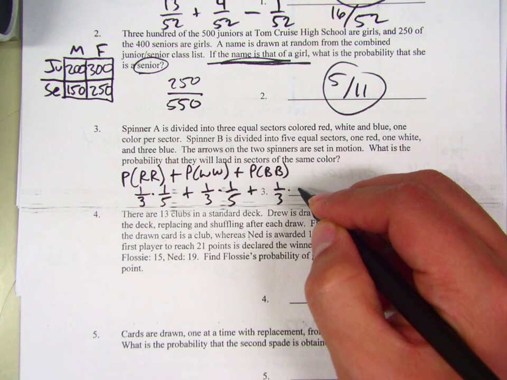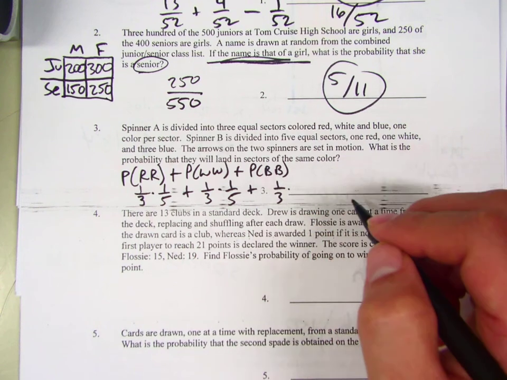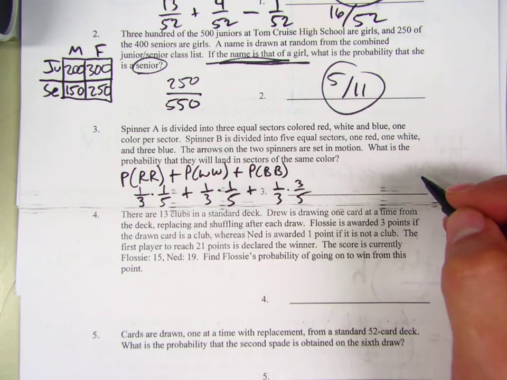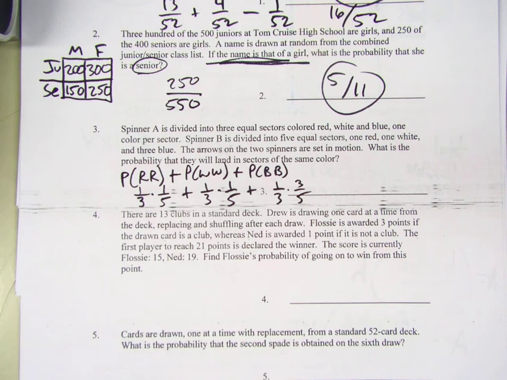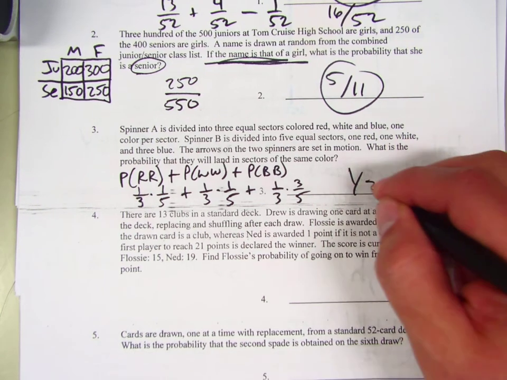Blue, 1/3 for the first one, and now it changes. There's 3 blue for the second spinner. Yes, we did. And so what should you get? Good job. 1/3. 1/3, yes.